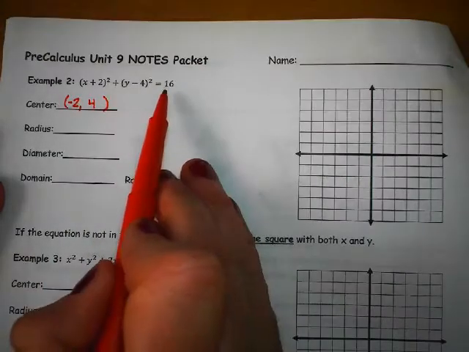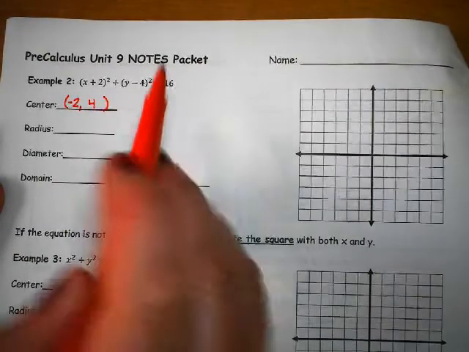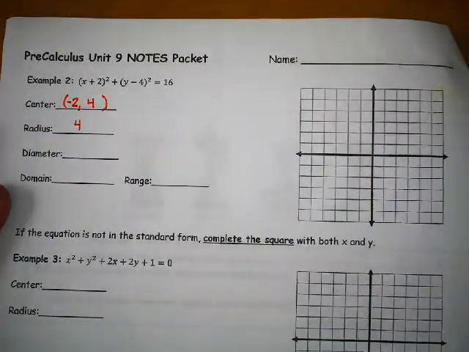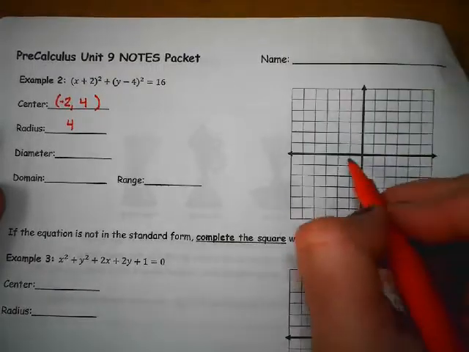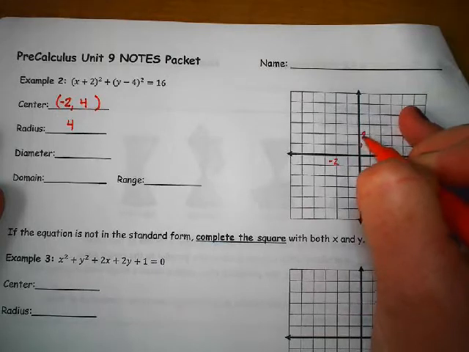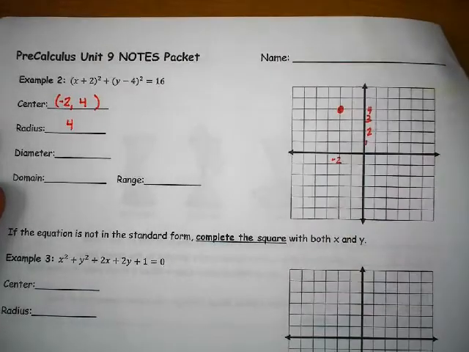Then we've got your radius. Your radius, remember out here, this is r squared. So my radius is going to be the square root of that, or just 4. Okay, let's plot this. So I'm going to come to negative 2, and I'm going to come up 4. And that right there is the center of my circle.